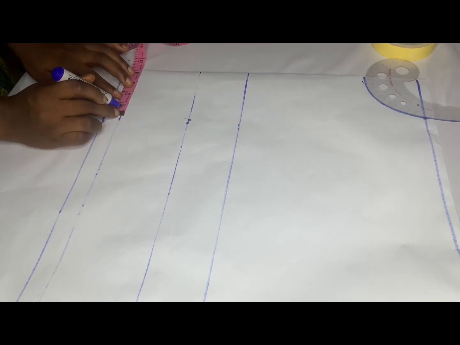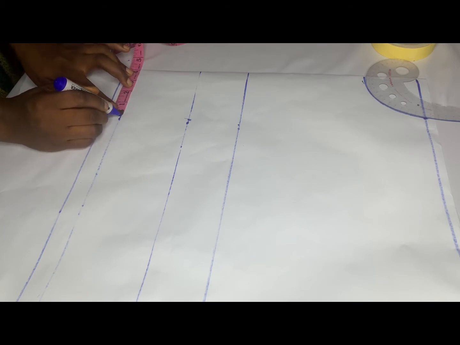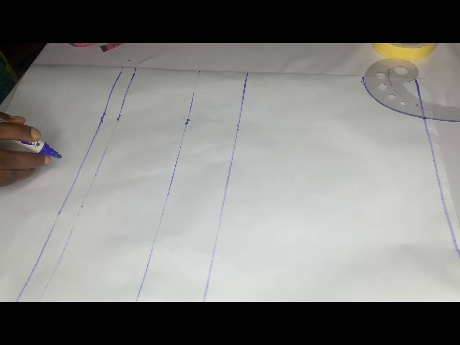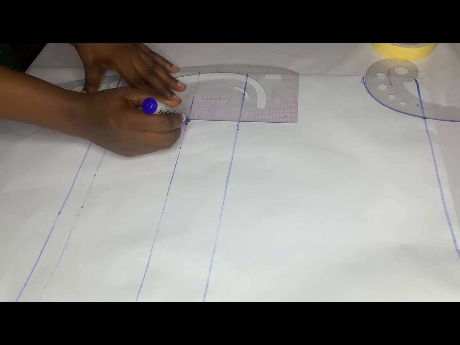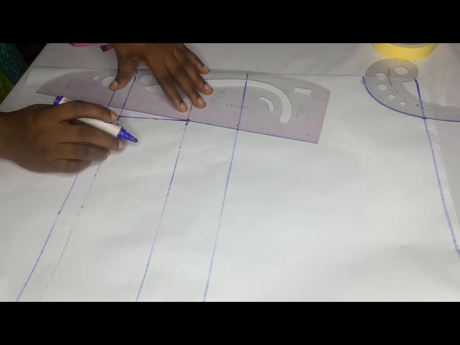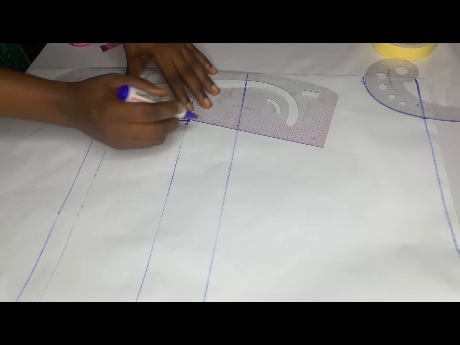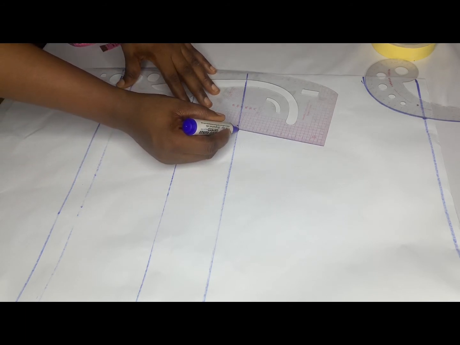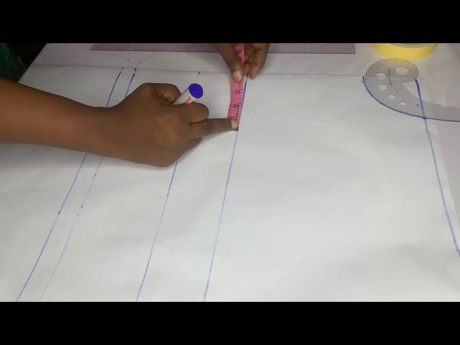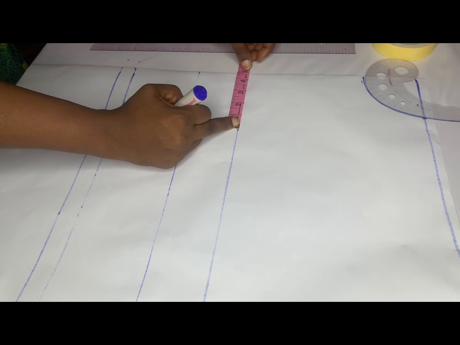Down to my waistline, and also to my allowance line. I have to draw the line from my under bust to my bust point. To make sure.